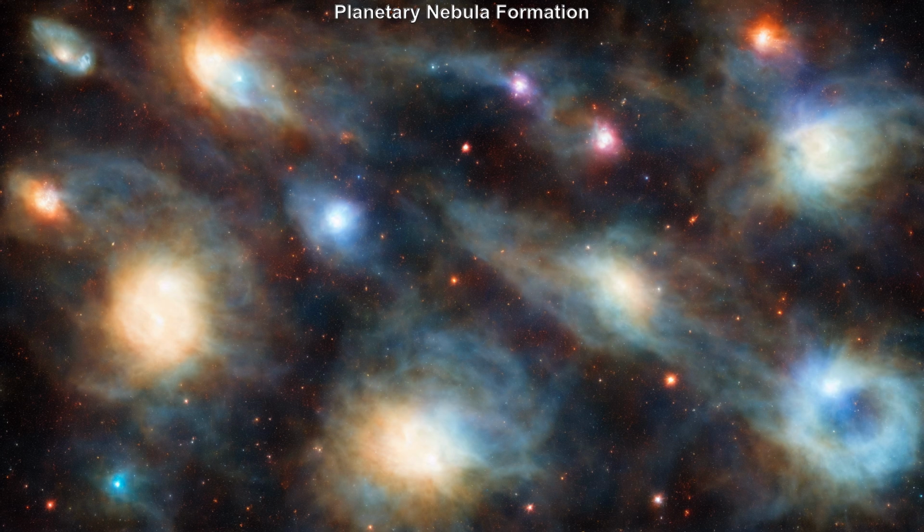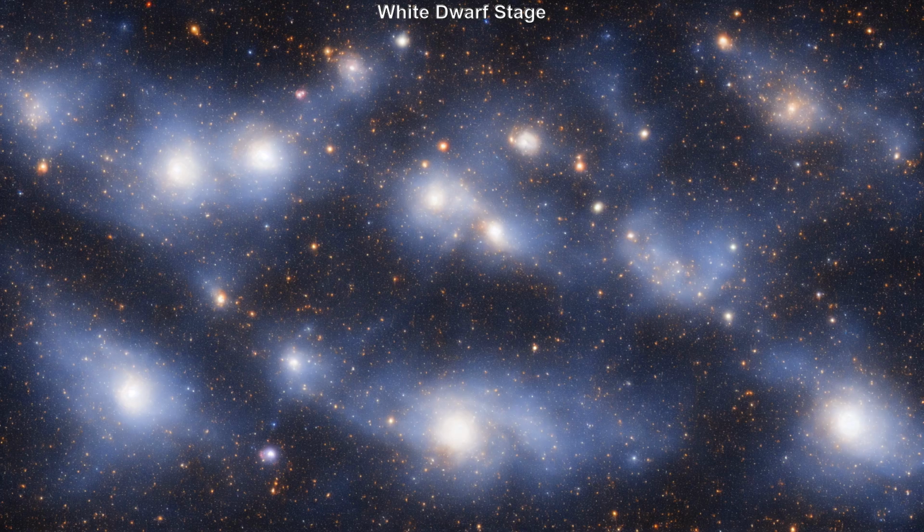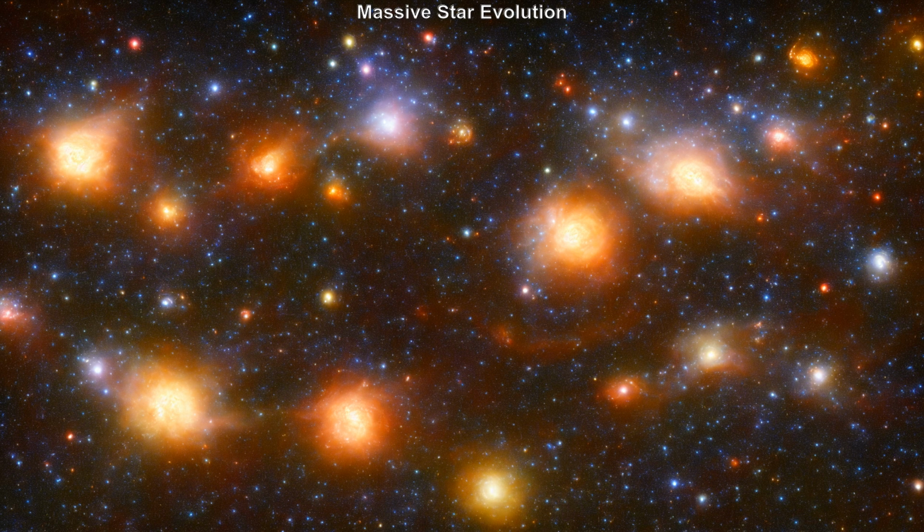Helium fusion, converting helium into carbon and oxygen, releases energy and stabilizes the star briefly. However, helium is consumed much faster than hydrogen, leading to another phase of instability. After helium exhaustion, low-mass stars eject their outer layers, forming a beautiful planetary nebula. The expelled gas is ionized by the hot exposed core, creating vibrant colors.